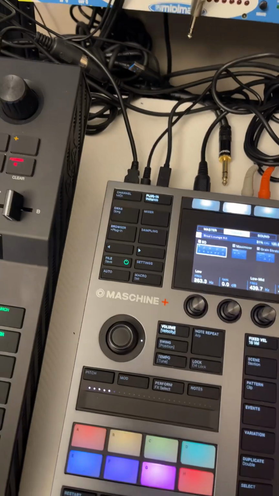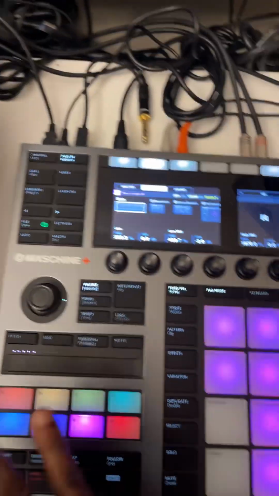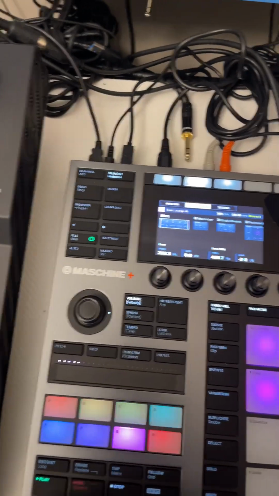But other than that, like I say, I got this whole song with this whole beat that's not in song mode yet, with 11 groups playing.